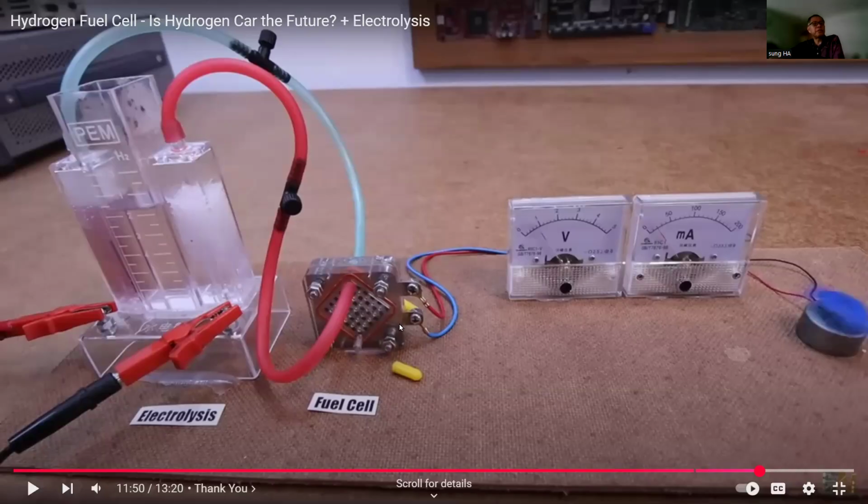And then this fuel cell generates electricity, which operates a motor. So this is exactly the same as the fuel cell electric vehicle, the hydrogen car.